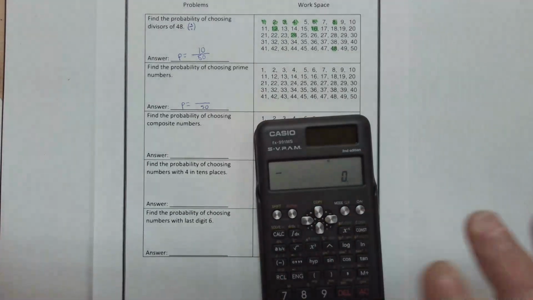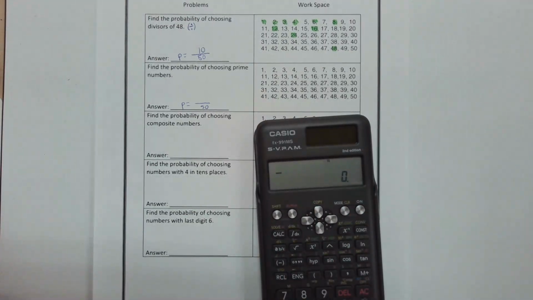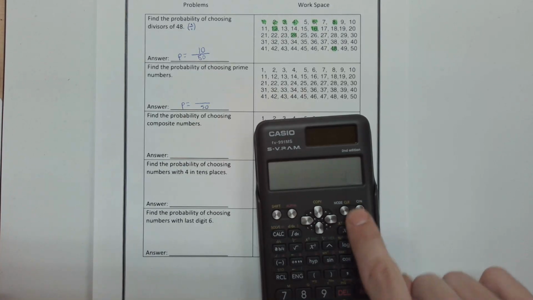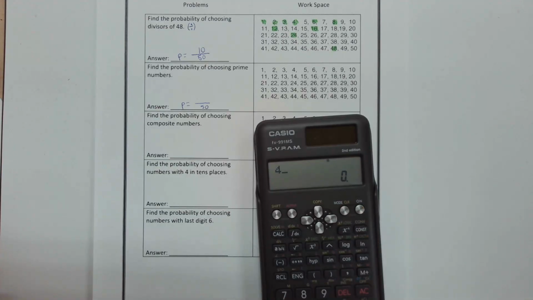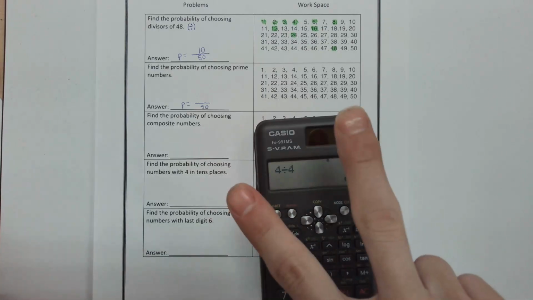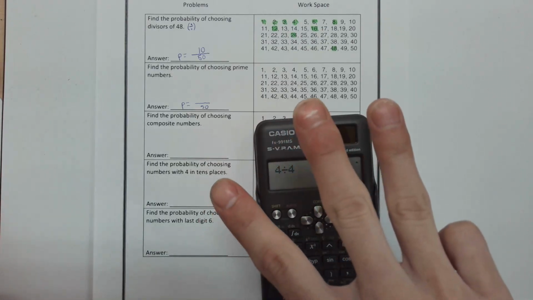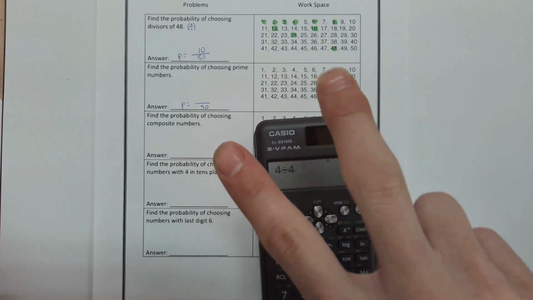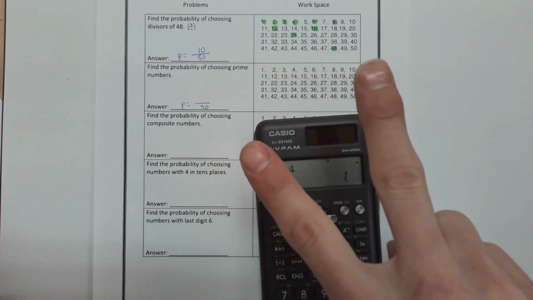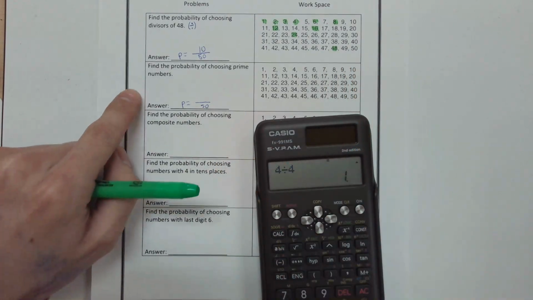Now you could potentially try this out. For example, 4 divided by 1 equals 4. 4 divided by 2 equals 2. 4 divided by 4 equals 1. So already we have too many numbers. 4 divided by 1, 4 divided by 2, and 4 divided by 4. That's too many. We can only have two factors for it to be considered a prime.